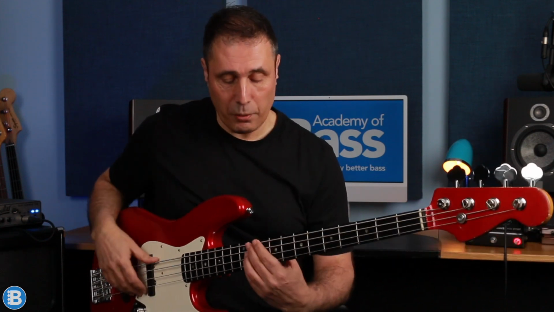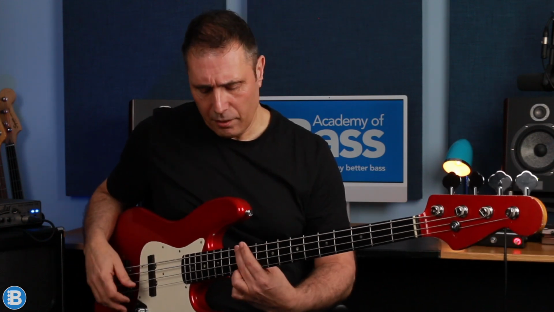The chords that I'm playing over also belong to the D major scale. They're the first 4 chords in the scale. We've got D major, E minor, F sharp minor and G major.